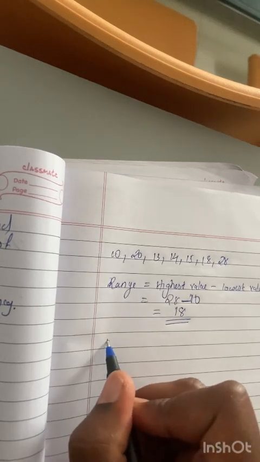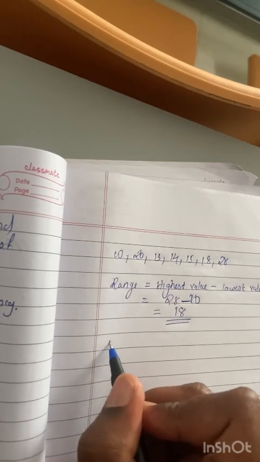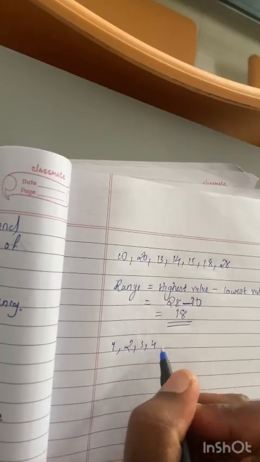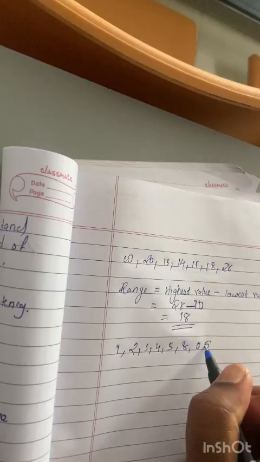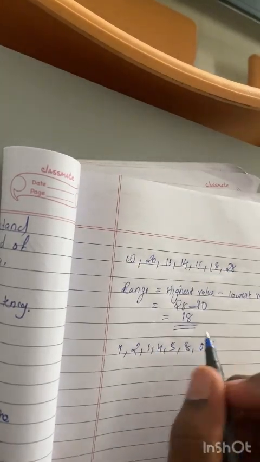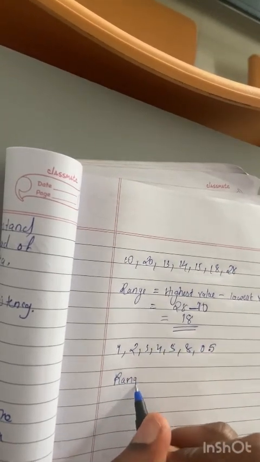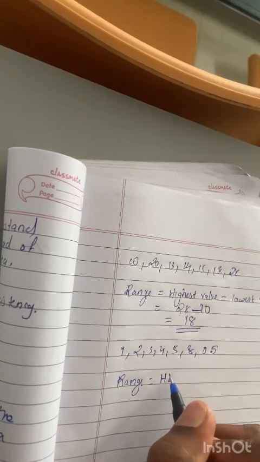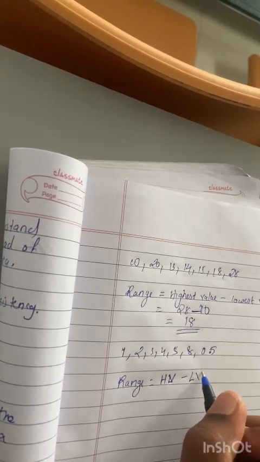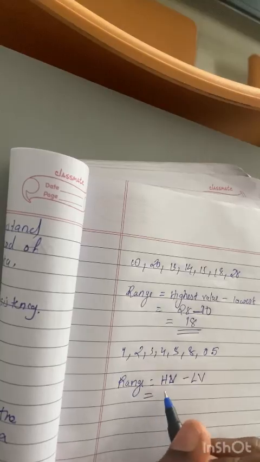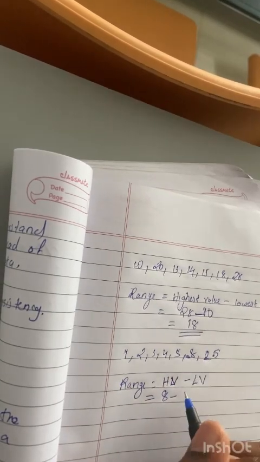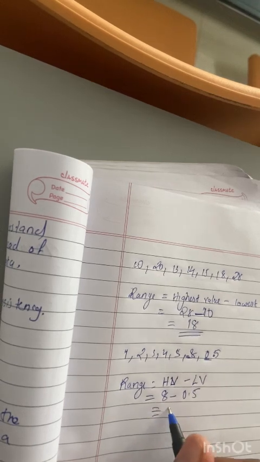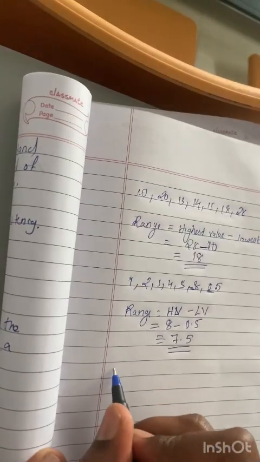I hope this is very simple. I will do one more problem: 1, 2, 3, 4, 5, 8, 0.5. How can I find the range for this? Range is higher value minus lower value, HV minus LV. The highest value is 8 and the lowest value is 0.5, so 8 minus 0.5 is equal to 7.5. Simple.